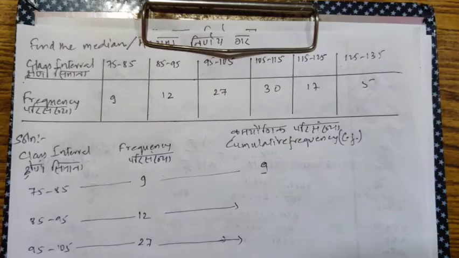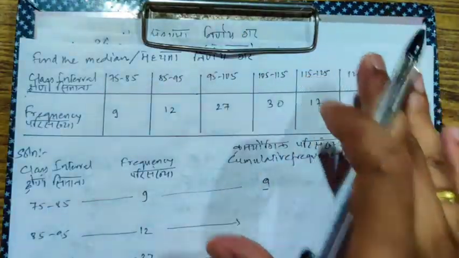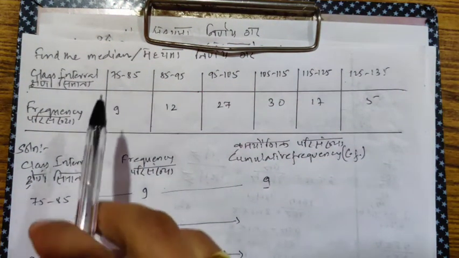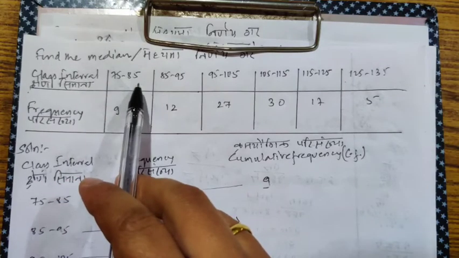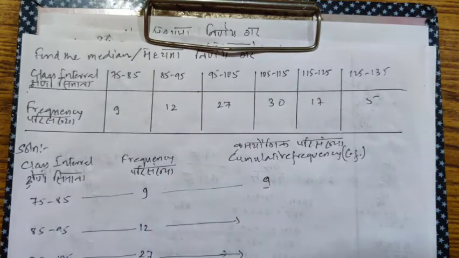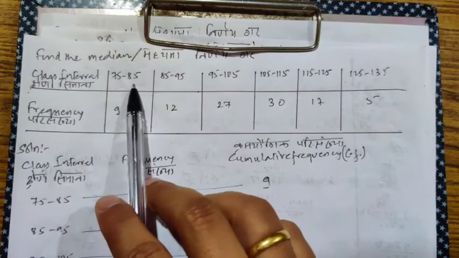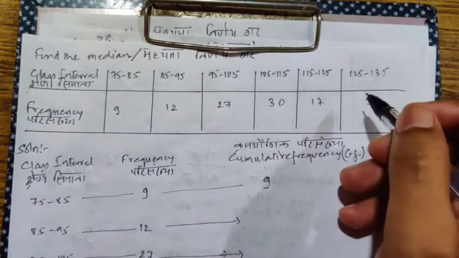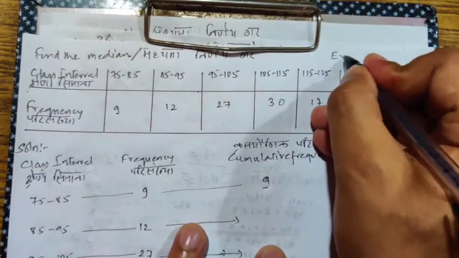Okay people, I have a question out here. Find the median. So our class interval is given to us. Can you see class interval 75 to 85, and then it starts from 85 to 95. I checked the homework. Many of you are confused between an exclusive or an inclusive interval. I've always told you exclusive is a ready-made interval where you don't have to do anything. So 75 to 85, then 85 to 95, and then again it starts from 95 to 105. So this is a perfect example of an exclusive interval.